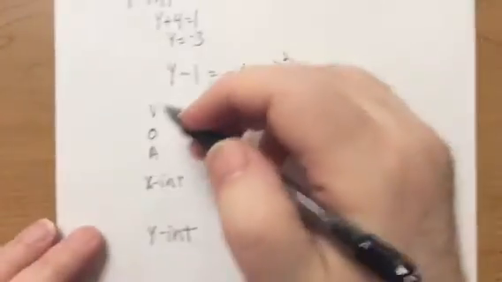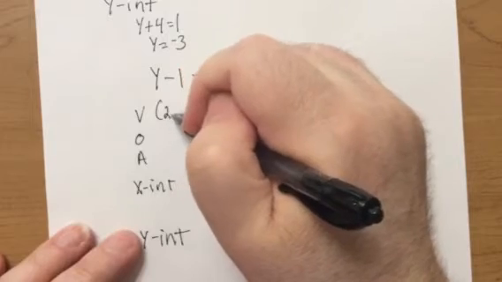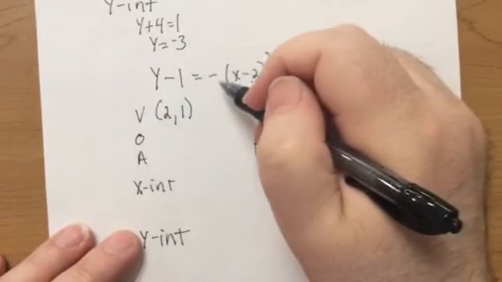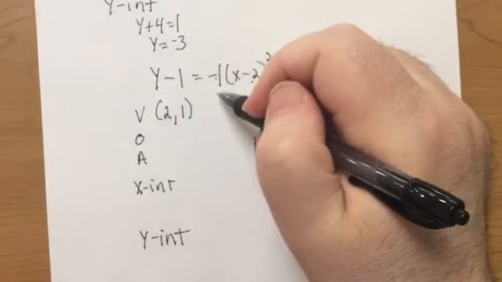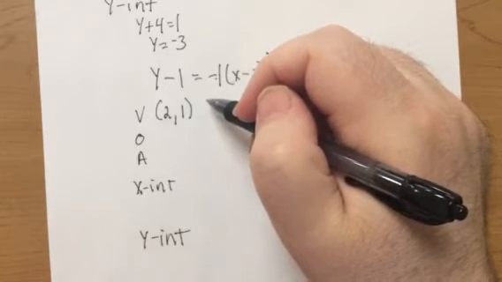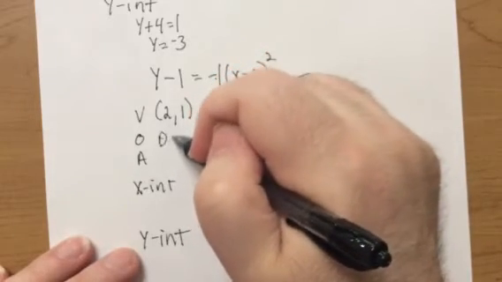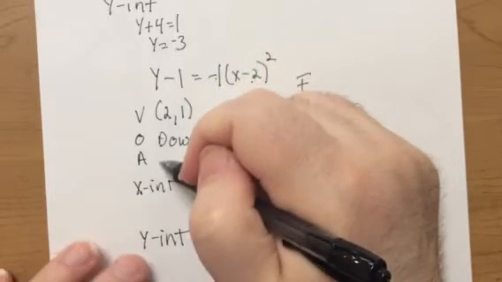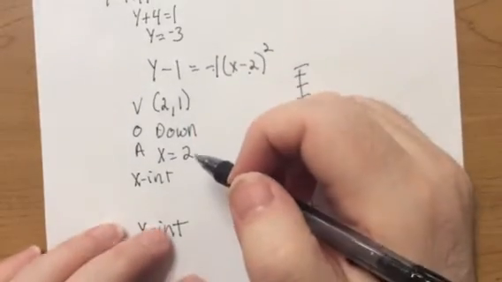Okay, good. So the vertex, opposite number with x, opposite number with y. How's it open? Well, this is negative. Now, it's actually negative 1, but of course, mathematicians, we like to write as little as possible. So we just put negative. So this would be down. And since it's up or down, it's x equals 2.